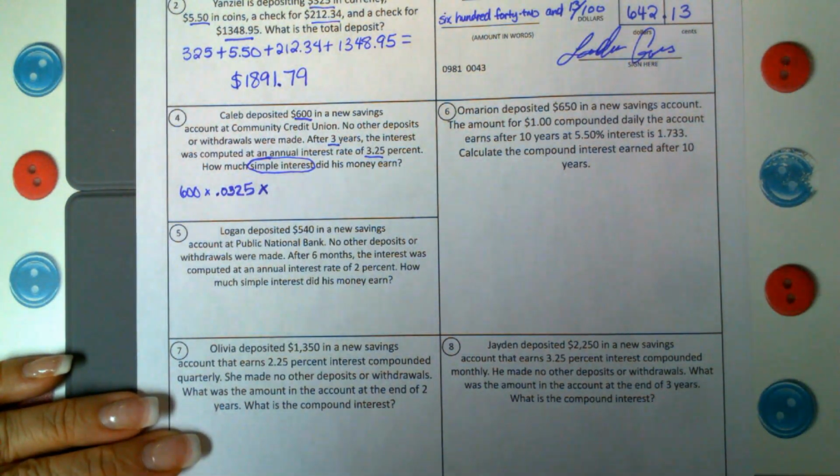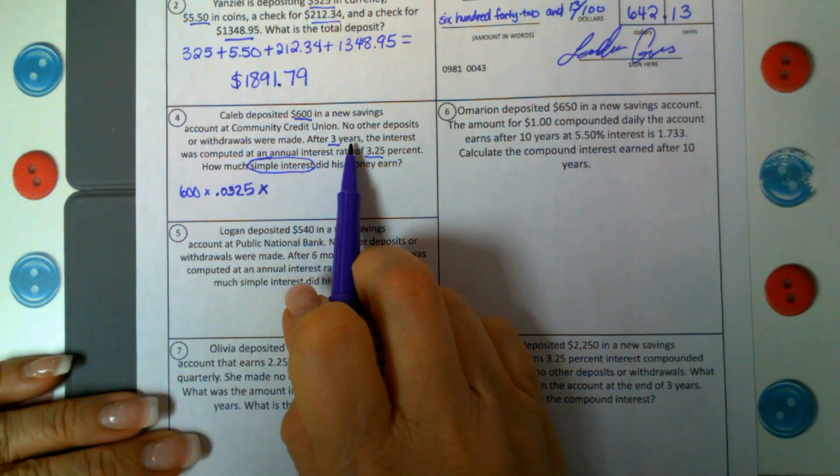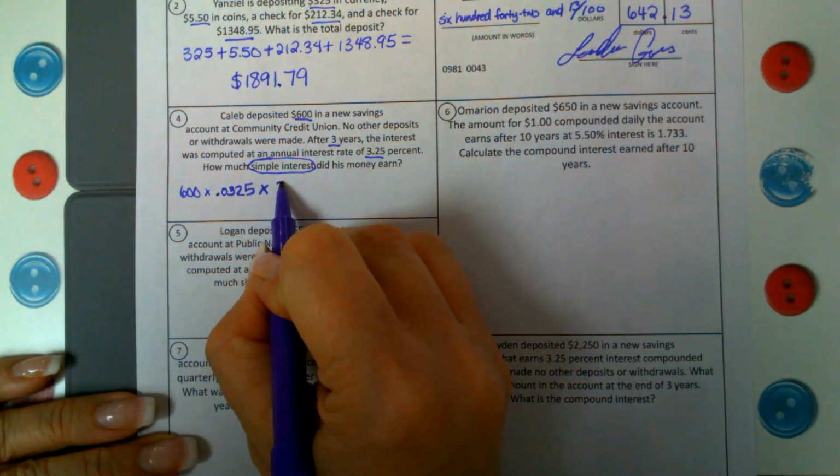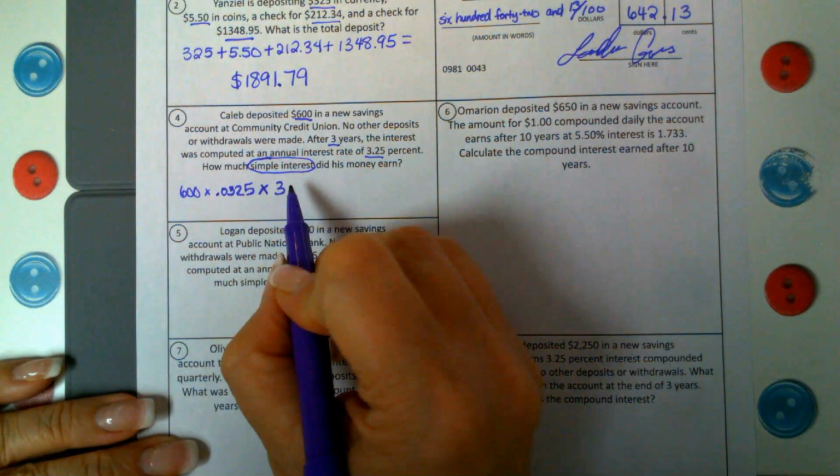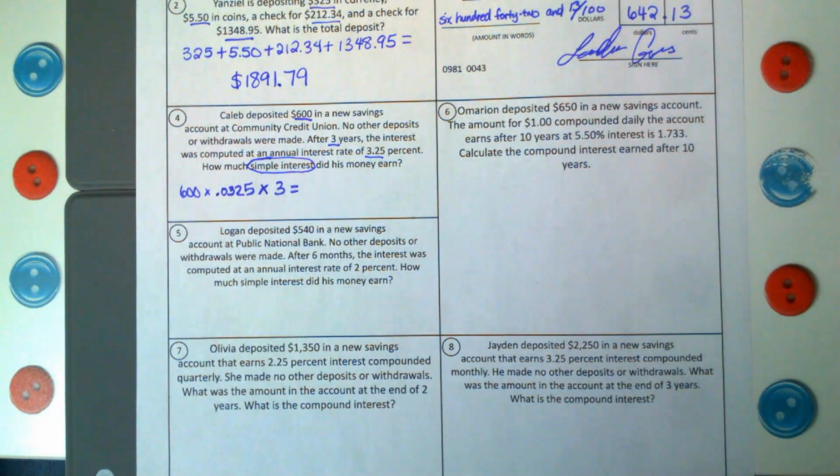And remember, the time is in years. So this is already in years, 3 years. So I'm just going to put 3. And now I'm going to multiply 600. I don't need to pause, I don't think.